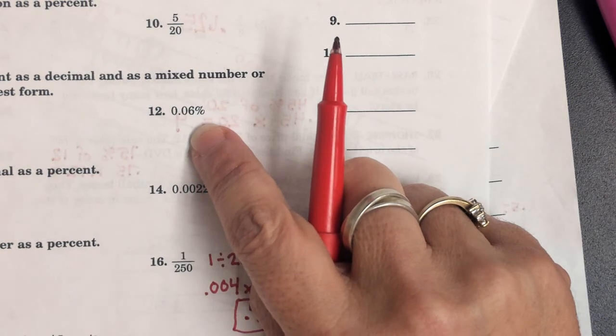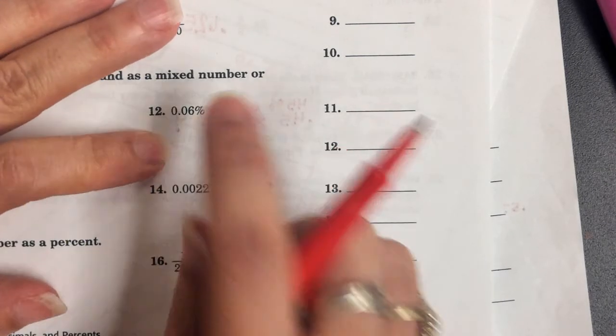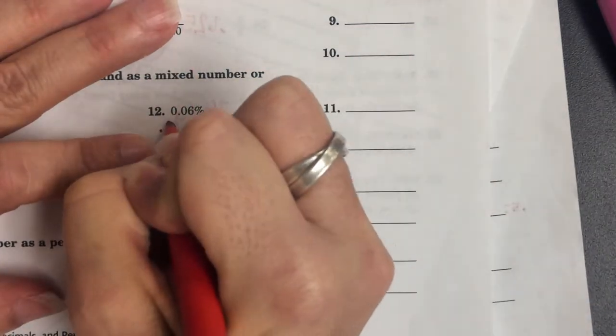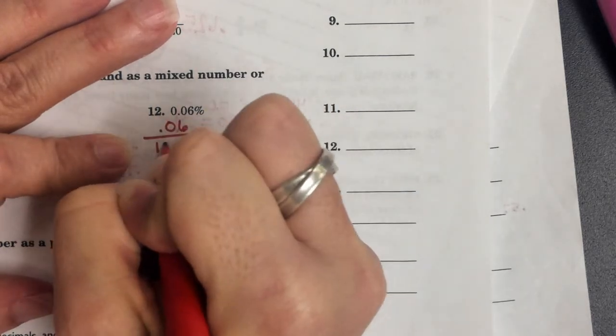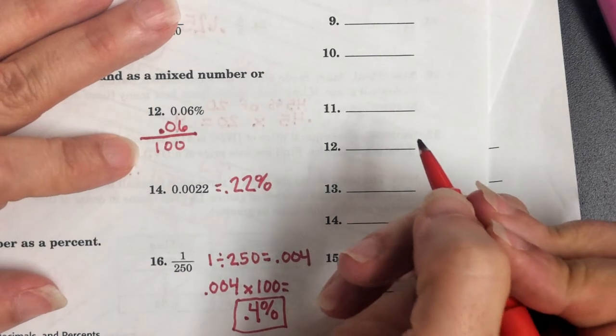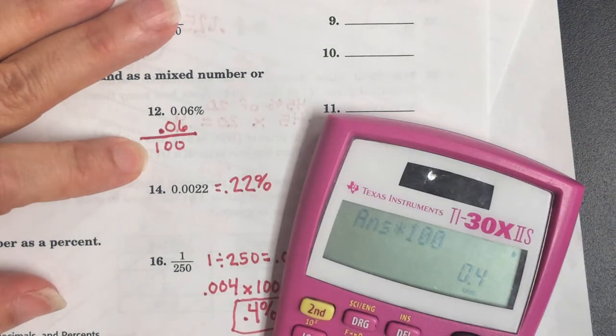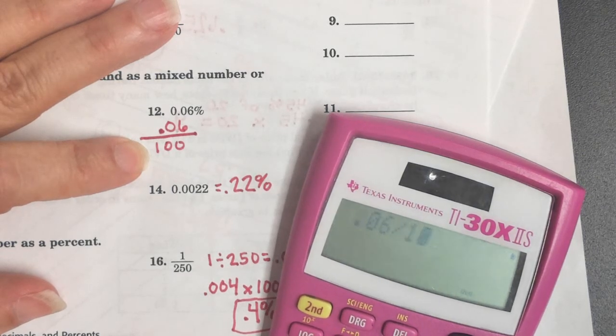Okay. So 0.06% means 0.06 over 100. But because we have a decimal and a divider line, we can't leave it that way. The only thing we can do is divide. So I'm going to do 0.06 divided by 100.